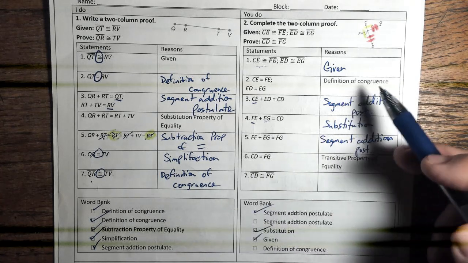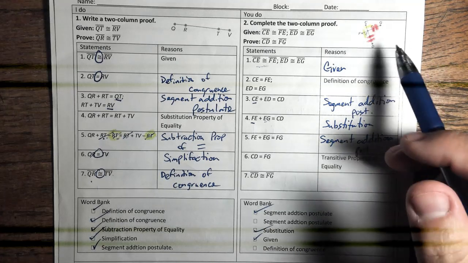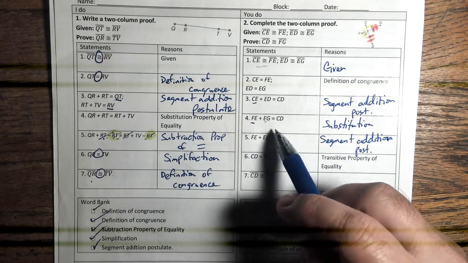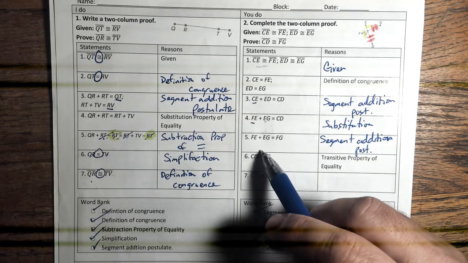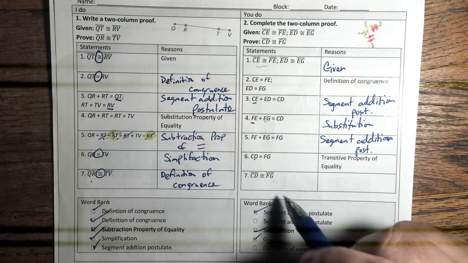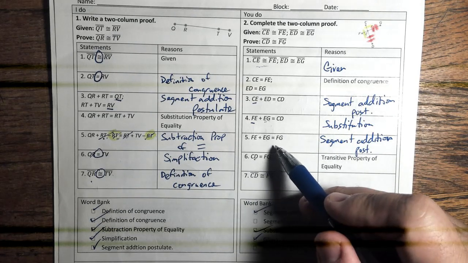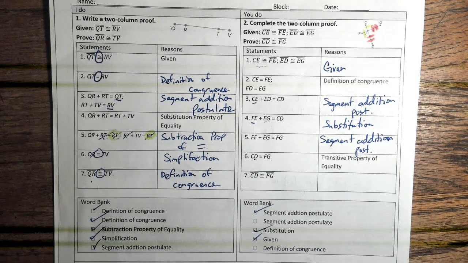Number 6, CD is equal to FG. So FG right here, we know that CD is equal to FE plus EG, so we just substituted those here. Well, it's technically the transitive property, because if this guy plus this guy equals this one, and in most of these, everything ends up being equal to everything else, at least in these examples.